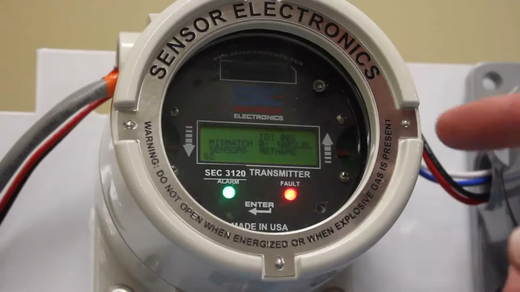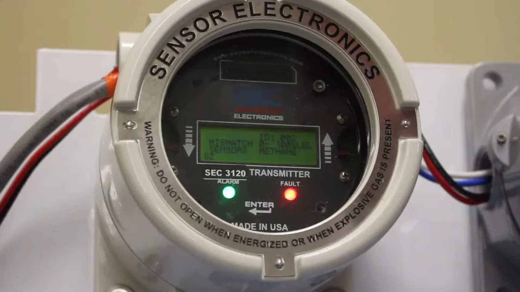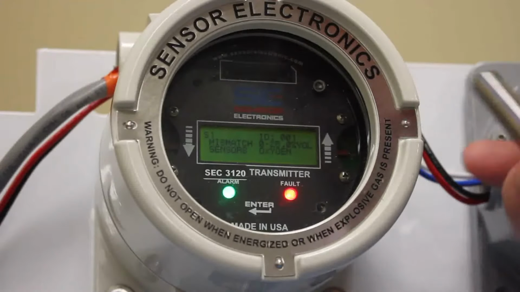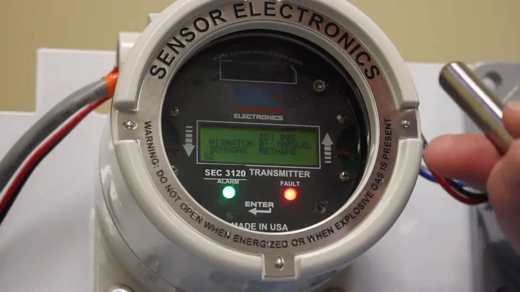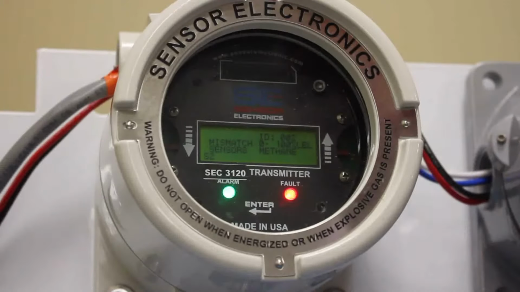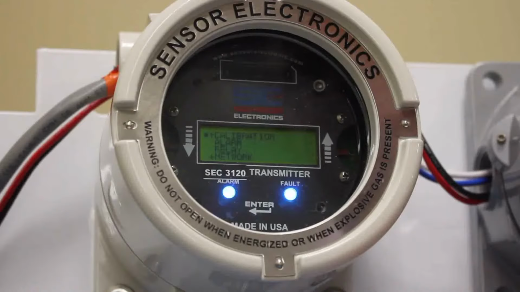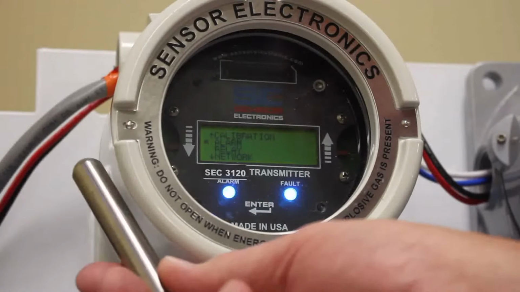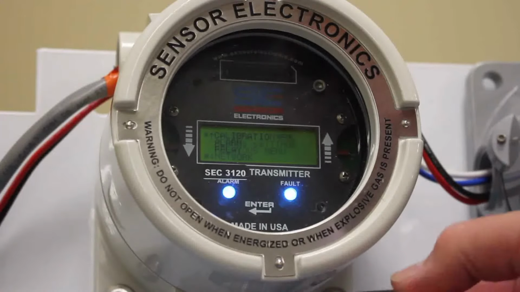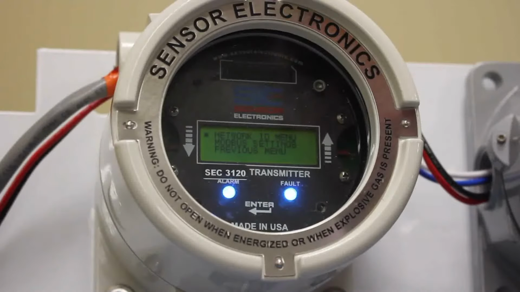In order to clear that fault, what you'll do is that the transmitter is set up for identical sensors, and you want to set it up for unique. So you just go to Enter, arrow down to Main Menu, arrow down to Network, and arrow down once you get to the Modbus settings.